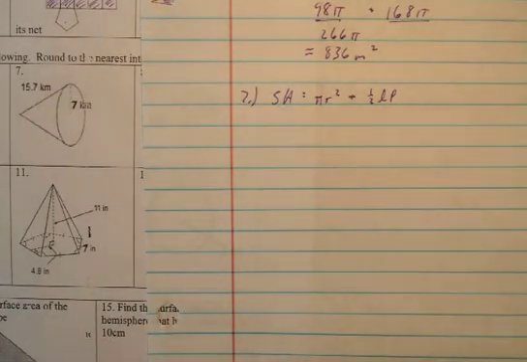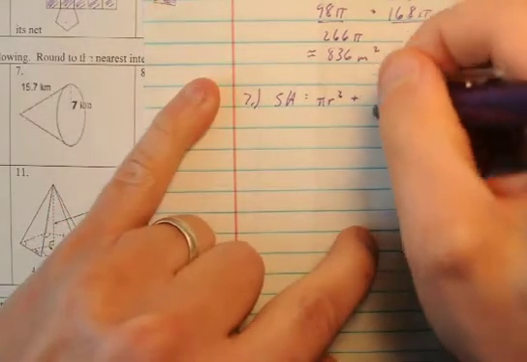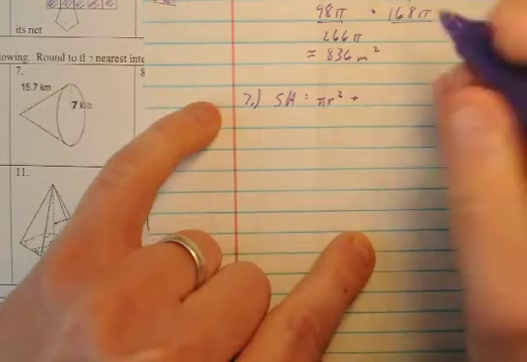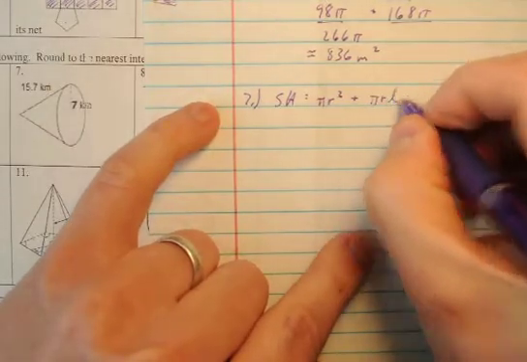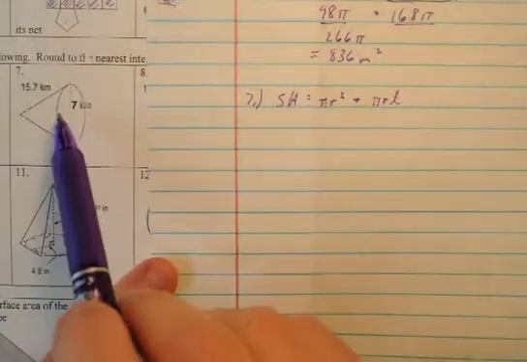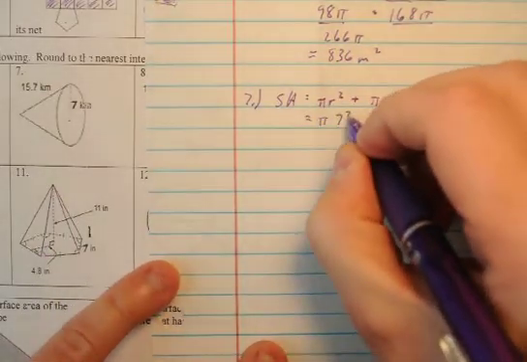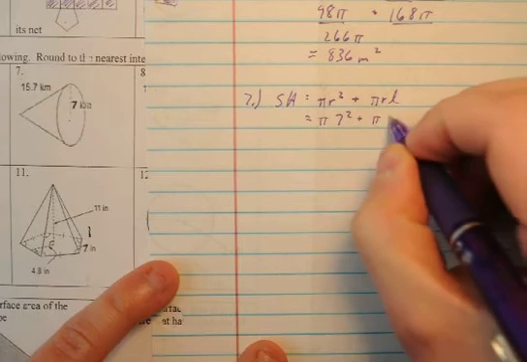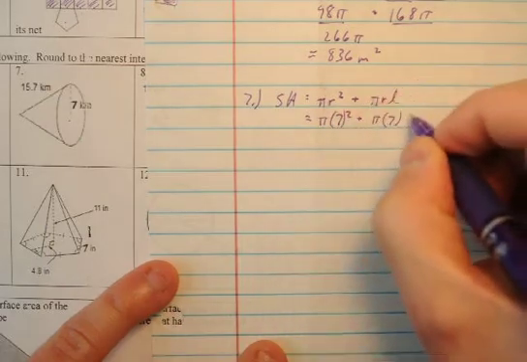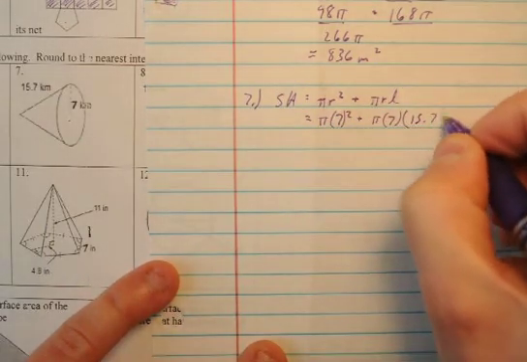And pi RL. See, that's what happens. Pi RL. That's the surface area of a cone. So all you do is plug in for this one. The radius is 7. And once again, the radius is 7. And the slant height is 15.7.